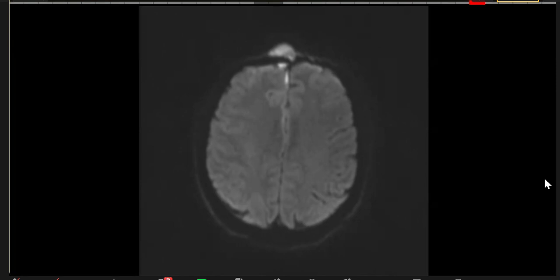What do you mean region? Is it intraparenchymal? Is it extraparenchymal? Yeah, there's involvement of both. There's the subdural, epidural abscess and intraparenchymal as well. Thank you.